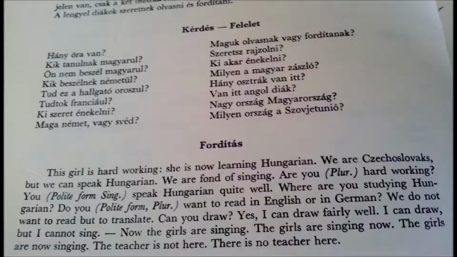Then at the bottom of the page you have to translate this girl is hardworking. Ez a lány szorgalmas. She is now learning Hungarian. Most tanul magyarul, or something like that. I won't go any further because I may make some mistakes here and I don't want that, so I will sit and translate later on. And that's the end of chapter 5 at page 92.